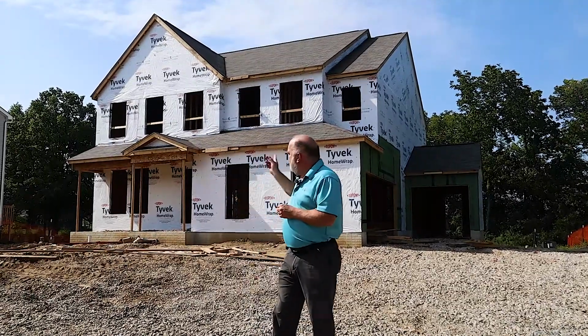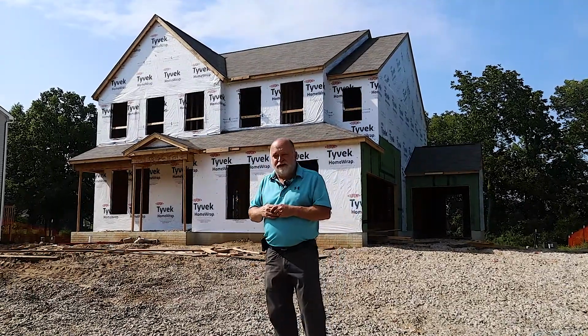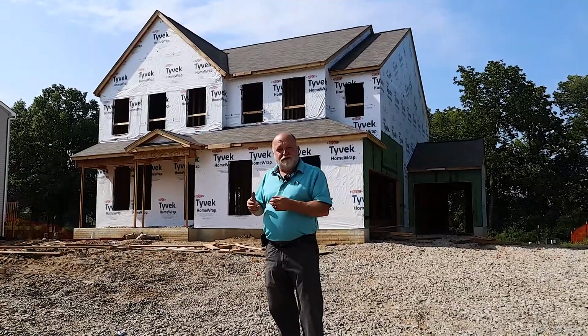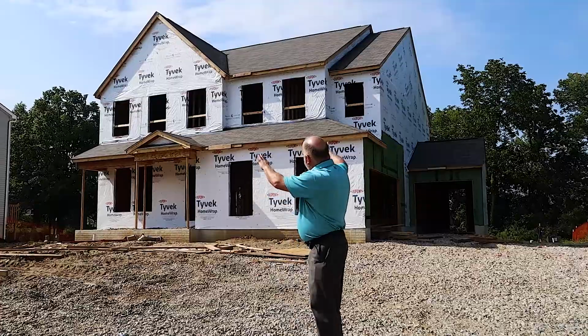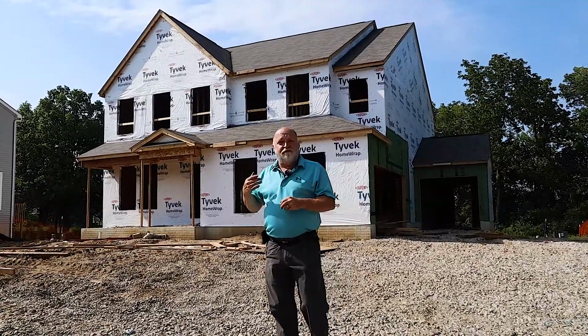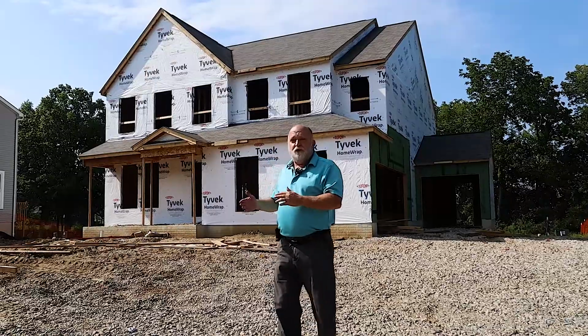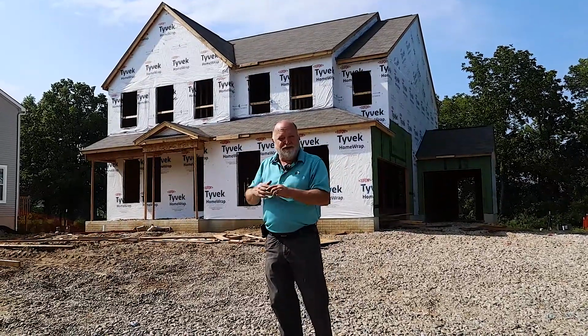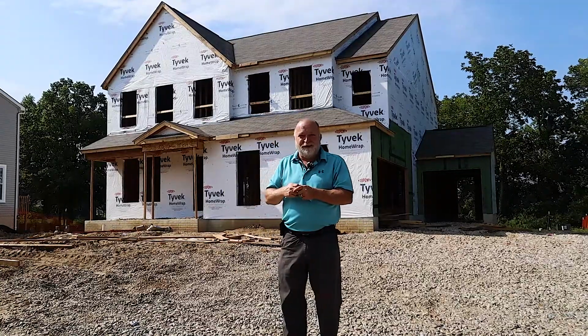So this particular house has just had the roof completed on it. Let's talk about some of the elements of a roof. Where the two roofs come together, that's actually known as a valley. And then where two roofs come together and create a peak, that of course is called the peak, okay?